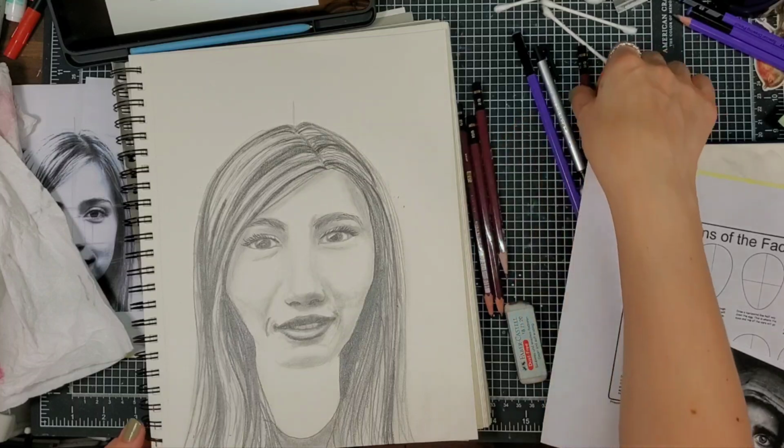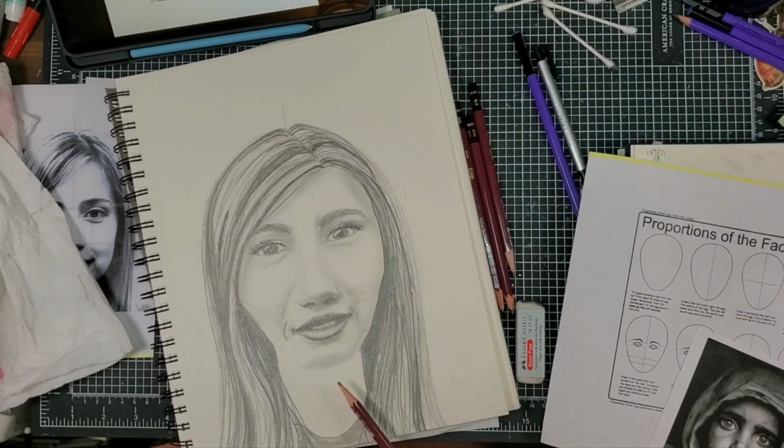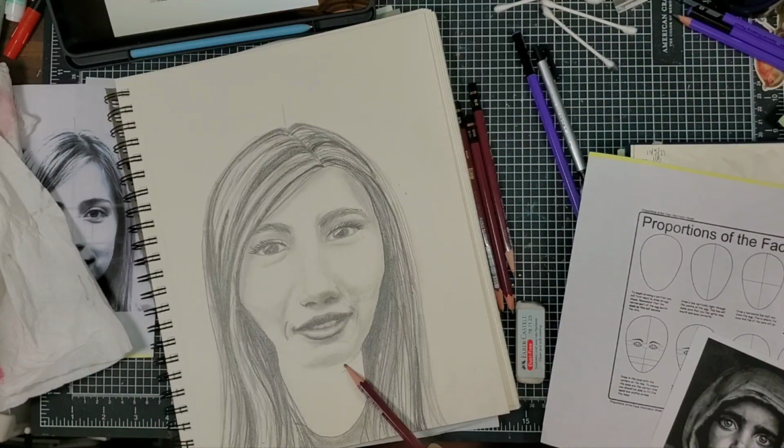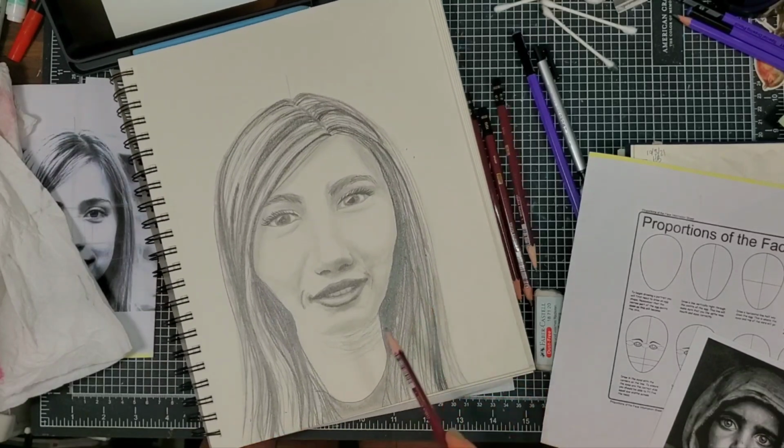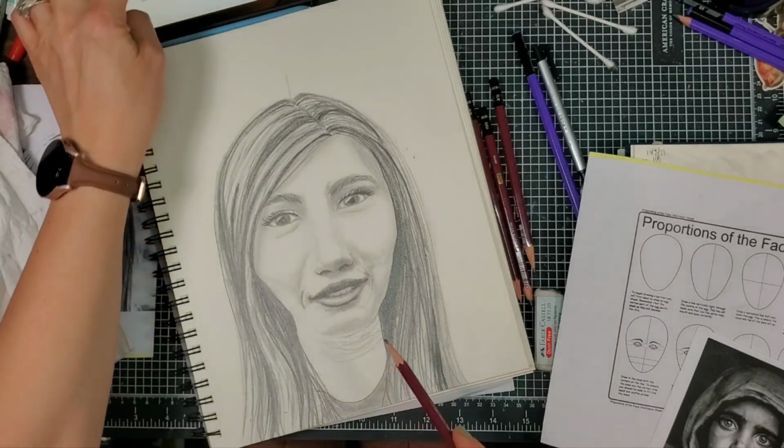All right, and then I'm gonna take, probably need my 2B, but I'm gonna start with my HB. And her neck is obviously round, so I am doing curved lines.